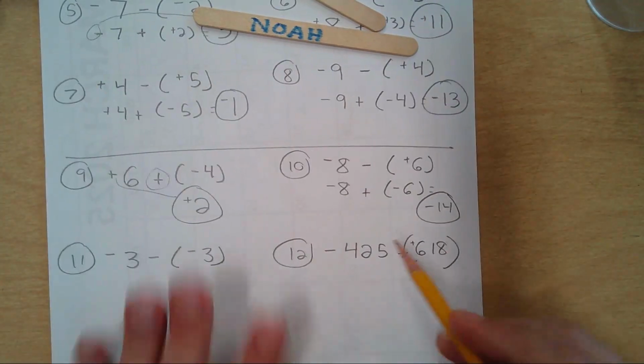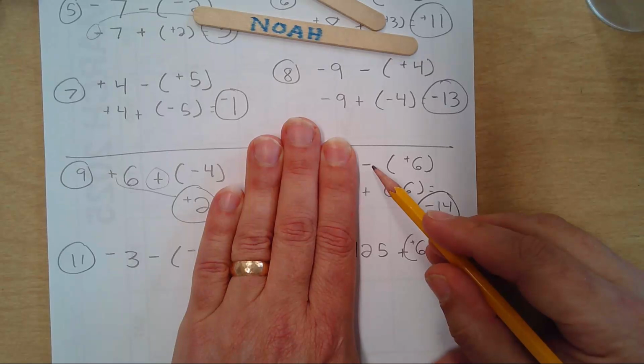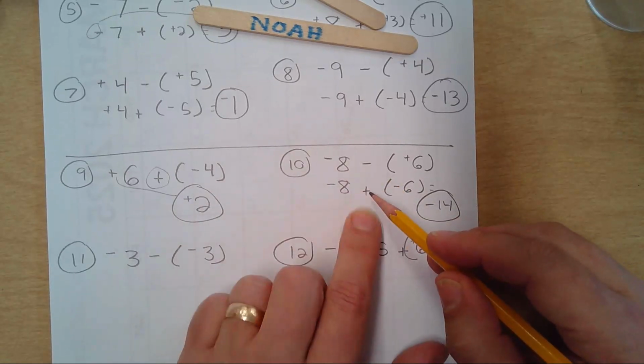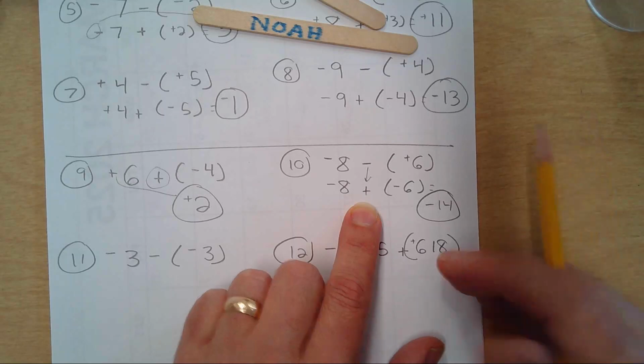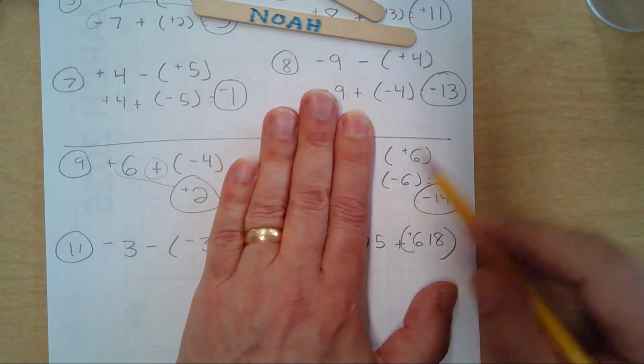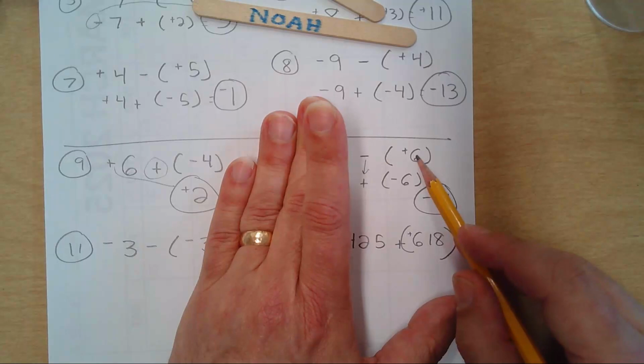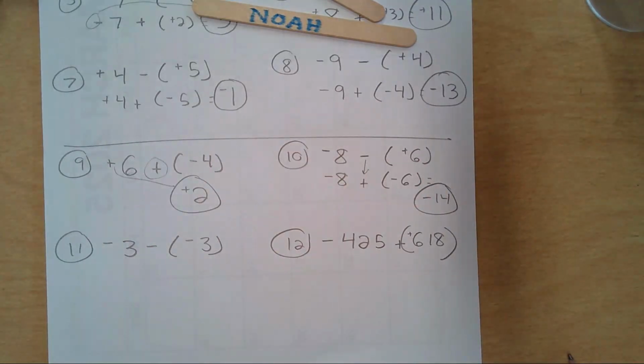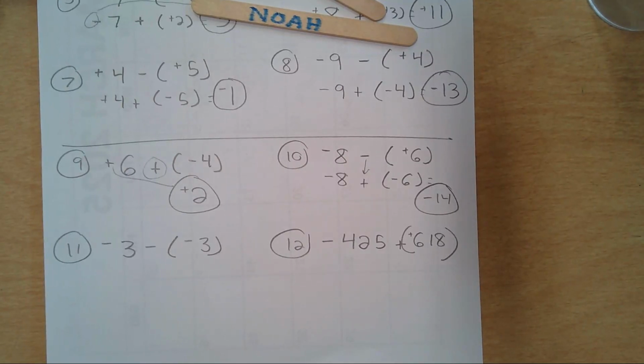So in this case, again, we want to always get rid of our subtraction symbol and turn it into an addition. How do I do that? By adding the opposite. The opposite of positive 6 is negative 6. The rule add the opposite only applies to subtraction problems because we want to get them into addition form.